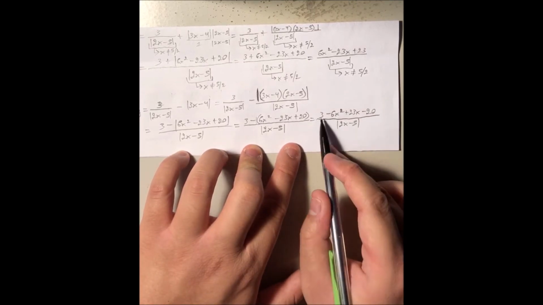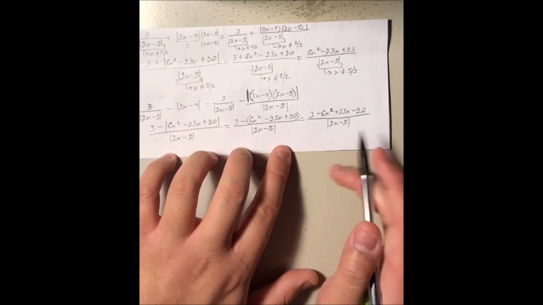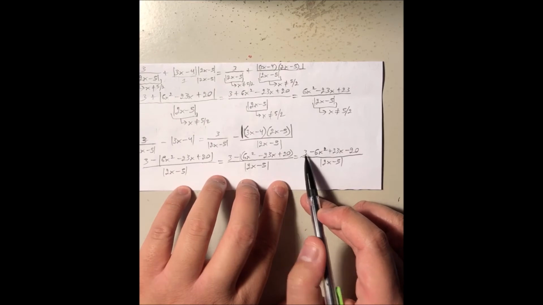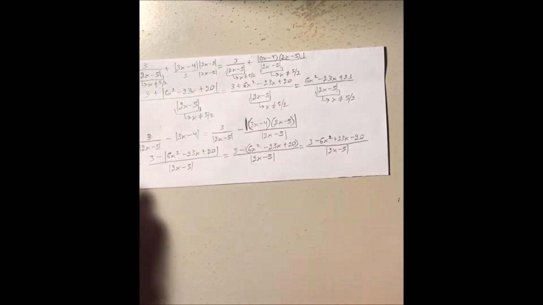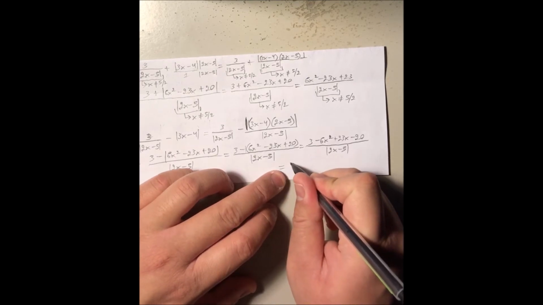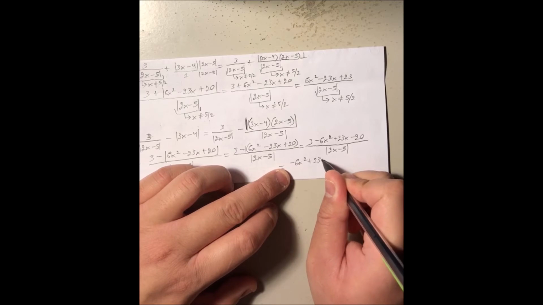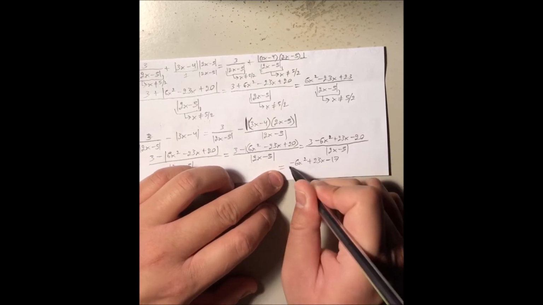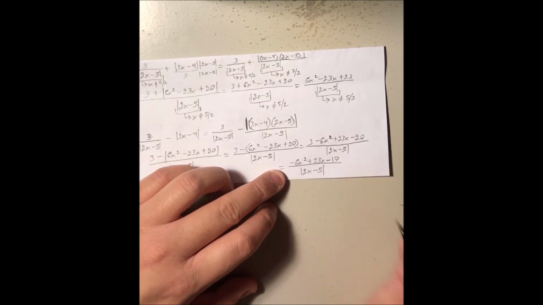Combining like terms by keeping negative 6x squared and plus 23x, and just combining the 3 and the negative 20, I'm going to have, kind of out of room here, negative 6x squared plus 23x minus 17 divided by absolute value of 2x minus 5.